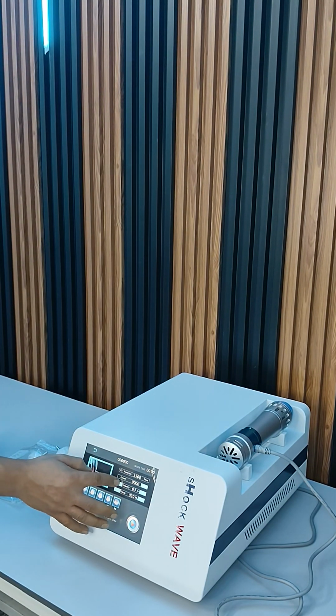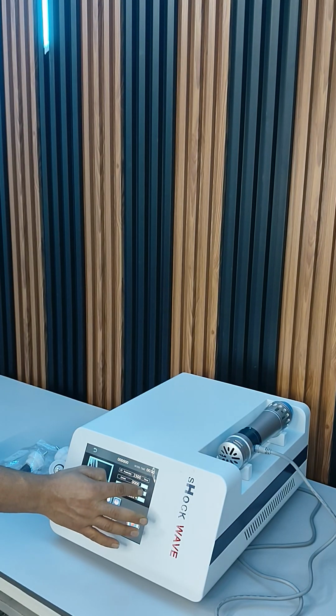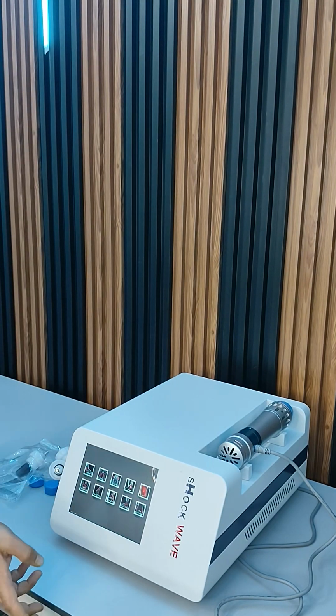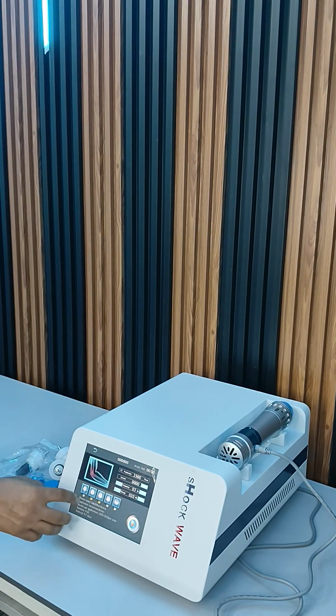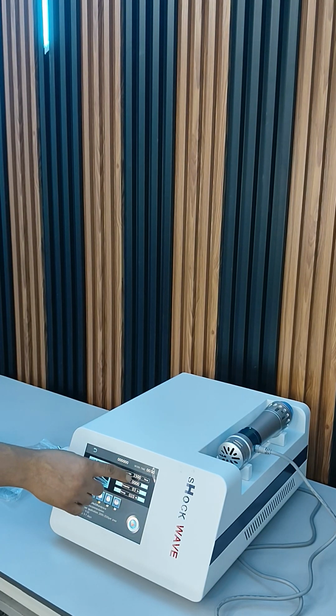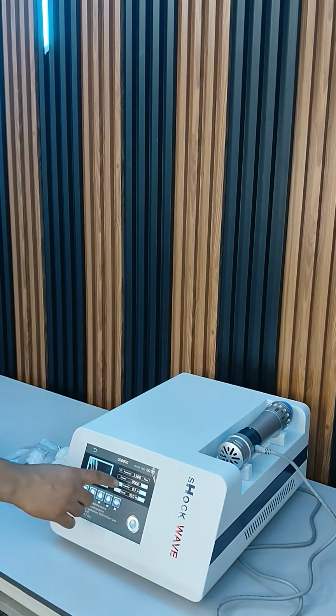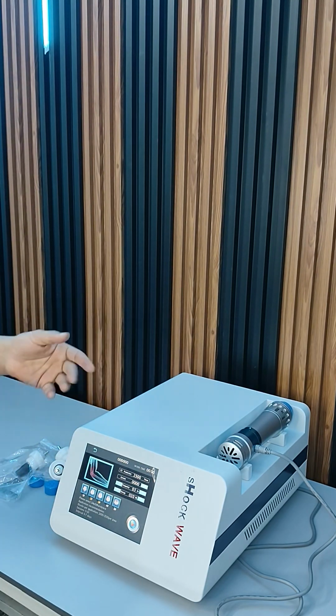You can vary the frequency from 1 Hz to 16 Hz, and you can vary the energy also from 5 millijoule to 200 millijoule. These are the recommendations. If I select the elbow, the handpiece recommendation is there, and these are the presets. The number of shots is recommended here, the frequency is 3, which is recommended, and the energy is 20 millijoule, which is recommended. You can use it as it is, or you can vary it.